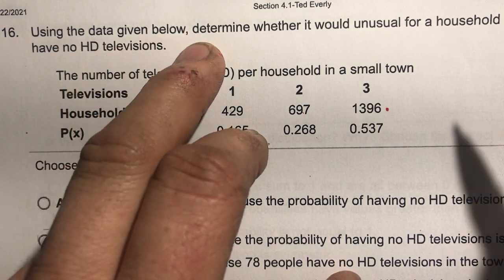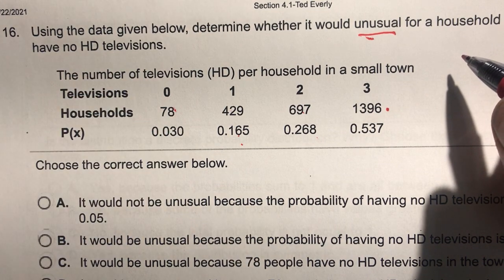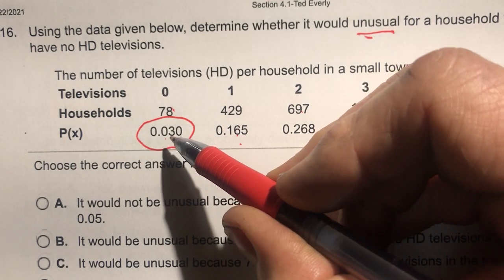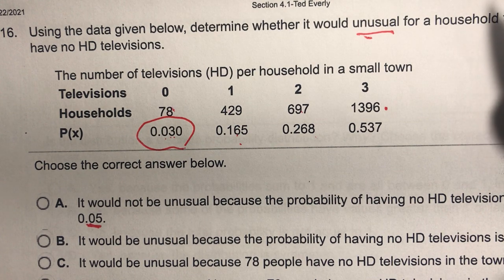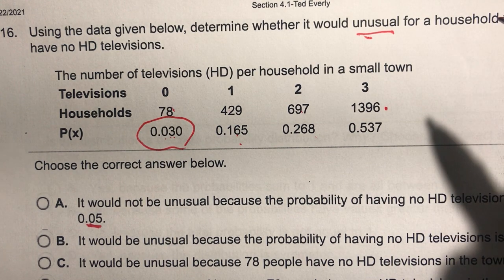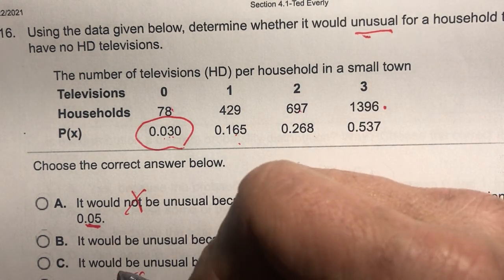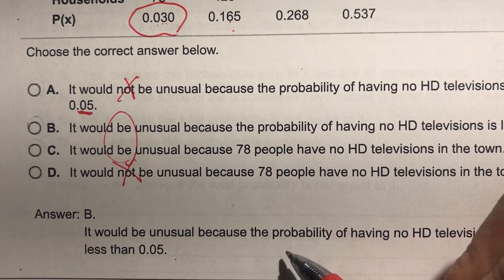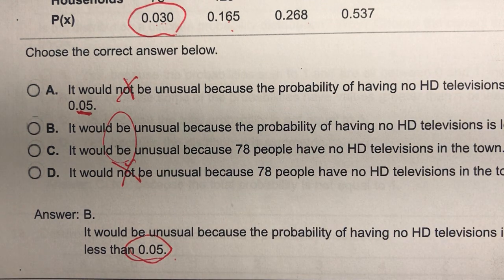All right, using the data given below, determine whether it would be unusual for a household to have no HD televisions. Would it be unusual? Well, look at my probability here. 0.030, that's pretty low. If it's below 0.05, we consider that highly unlikely or unusual. So I think it would be unusual. Okay, so it's not this one because it says not. It would be unusual. I think it's B here because that's cut off. But if you look at the answer down here, it says B because the probability of having an HD television is less than this amount right here.